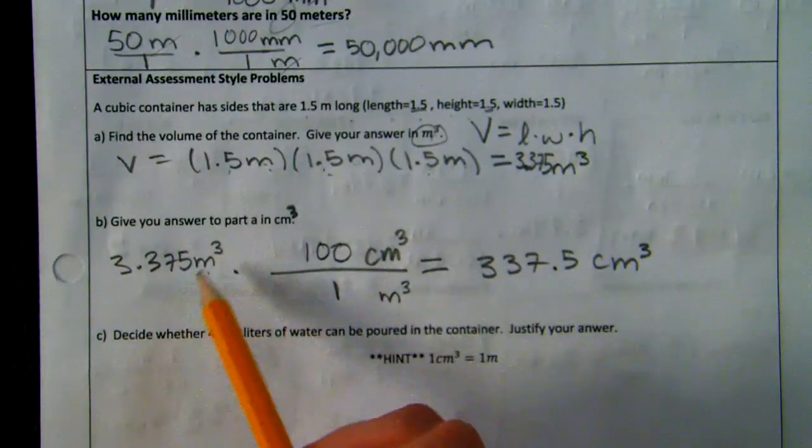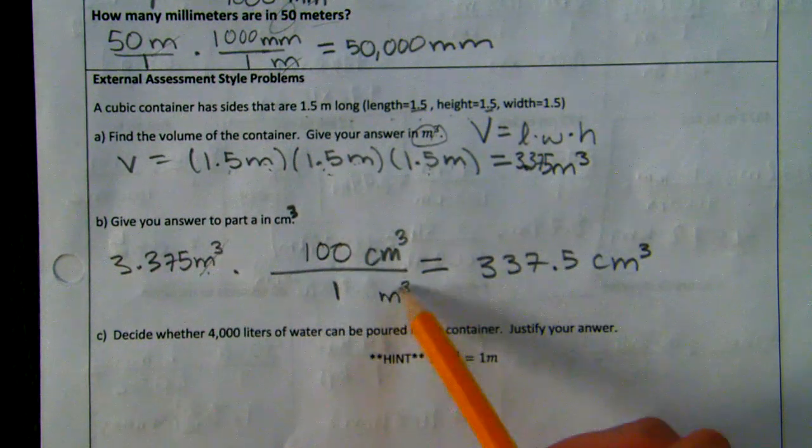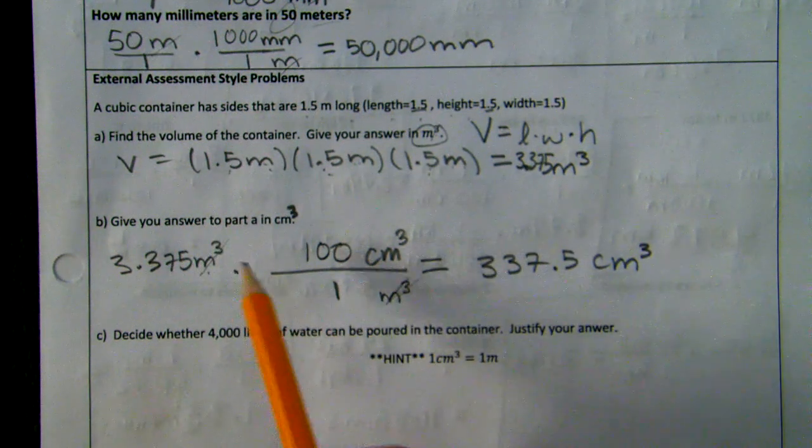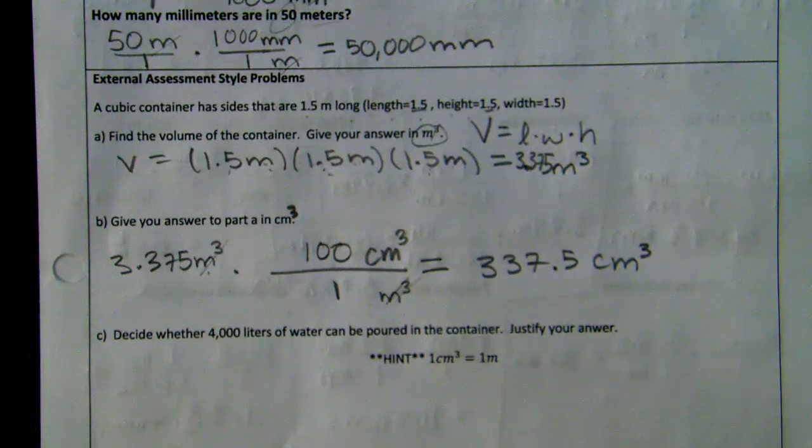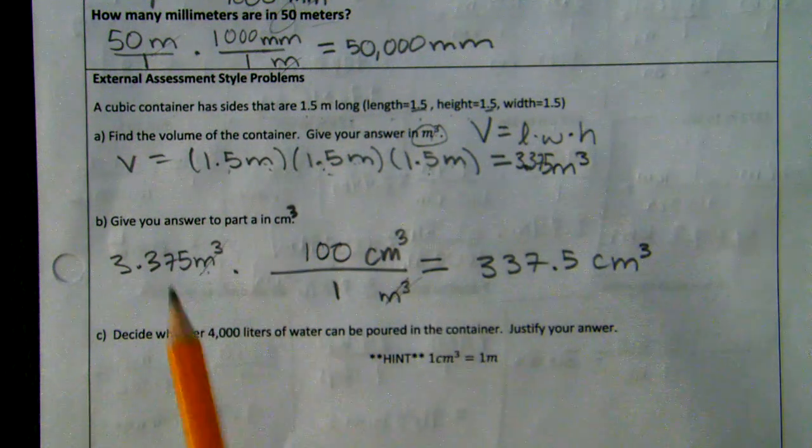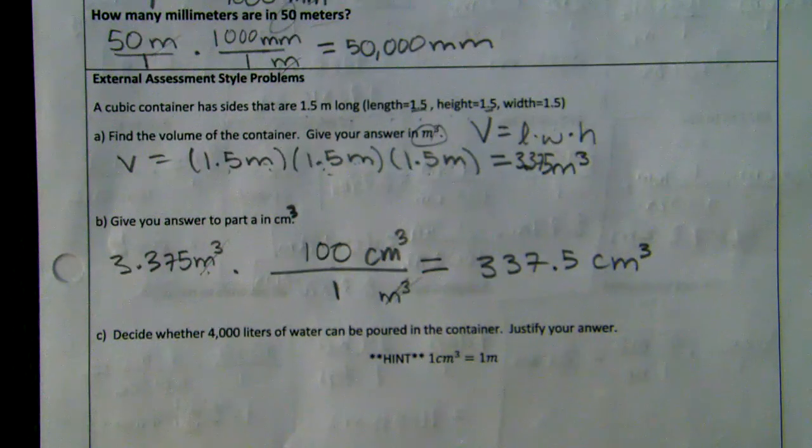And just to double check to make sure we did this right, we can cancel our meters cubed because we put it on the top and the bottom. And also, we have a bigger number than what we started with because centimeters are smaller than meters.